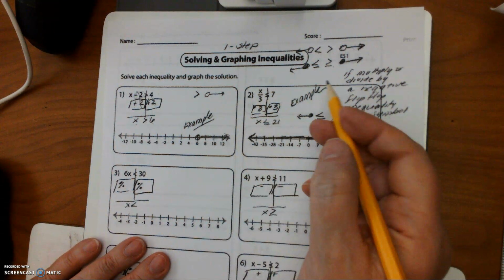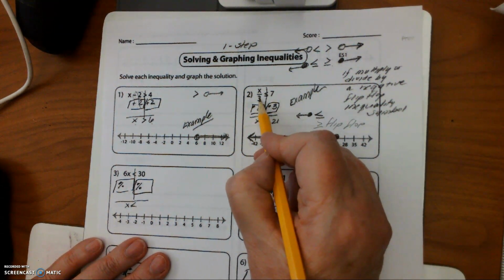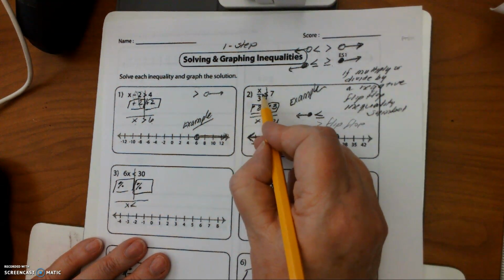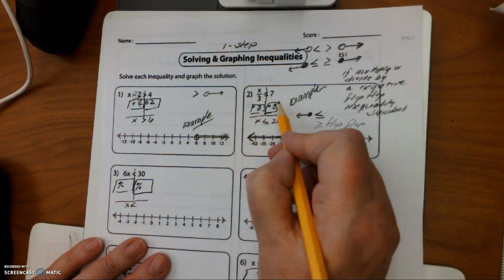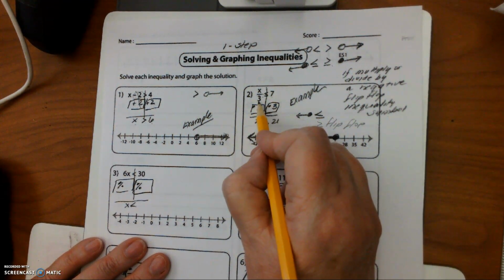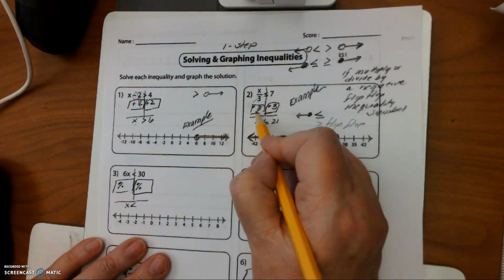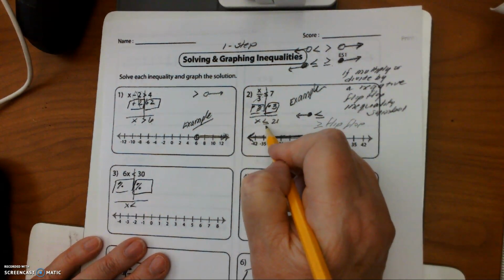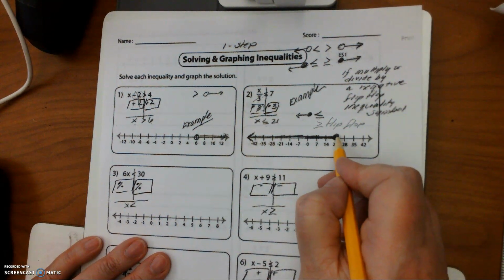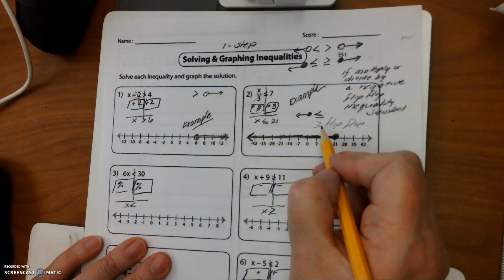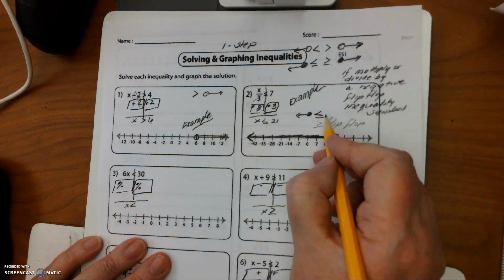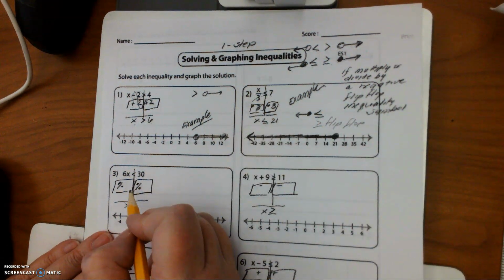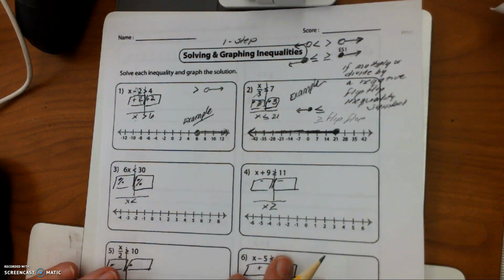The next example is x divided by 3 is less than or equal to 7. Since this is division, the inverse is multiplication. We have to get rid of the 3, so we multiply both sides by 3. Those cross out, and 7 times 3 is 21. x is less than or equal to 21. So we have 21, and it goes to the left. I did not have to flip-flop this. I just want you to see what it is, because we didn't divide or multiply by a negative number.